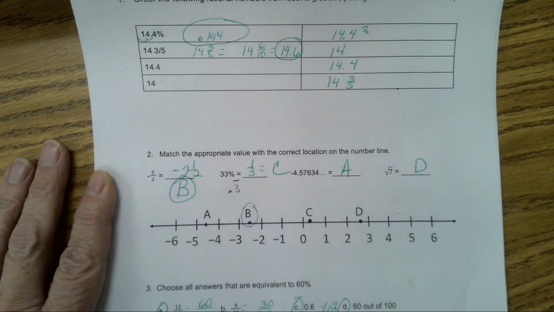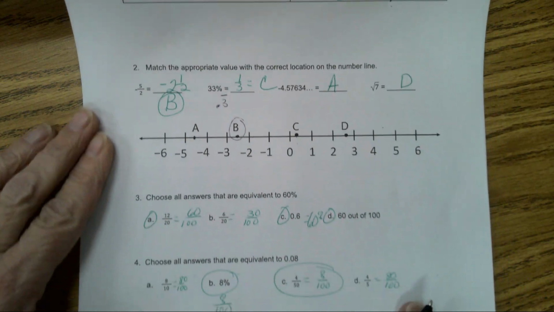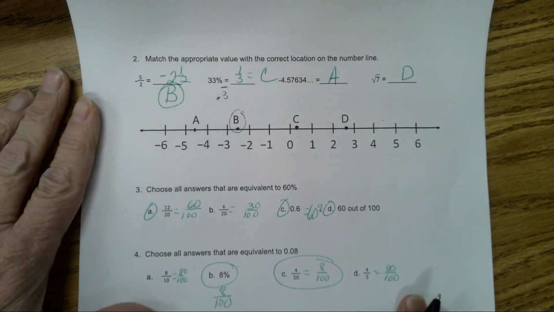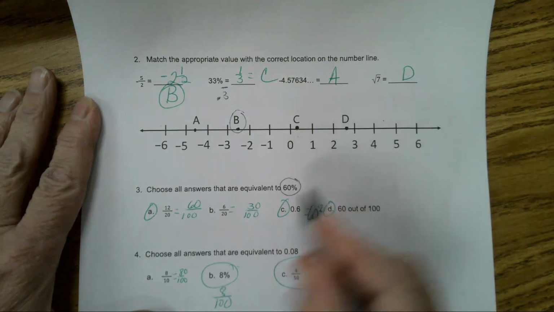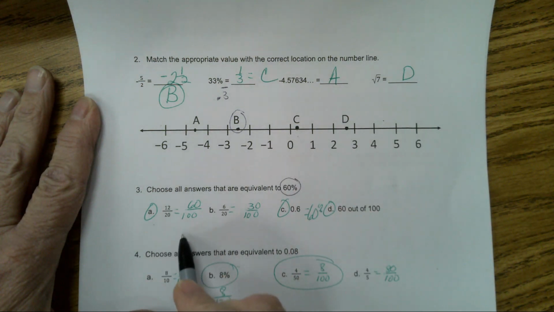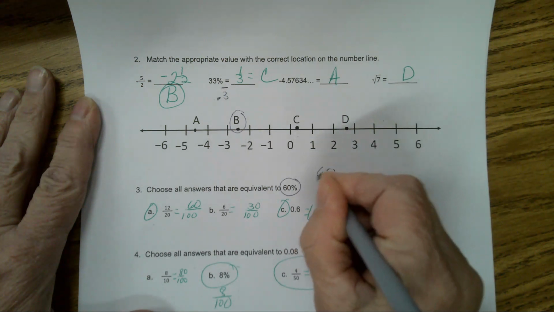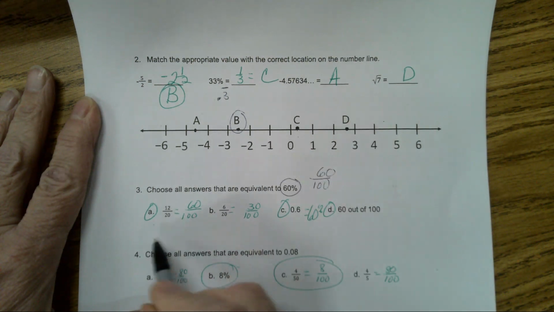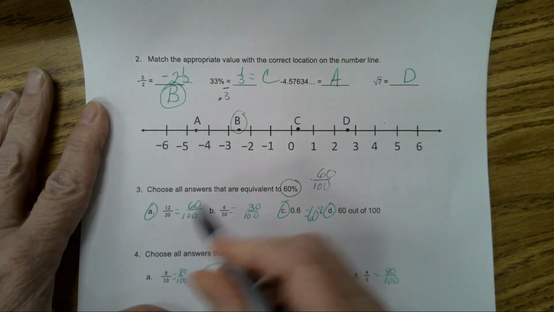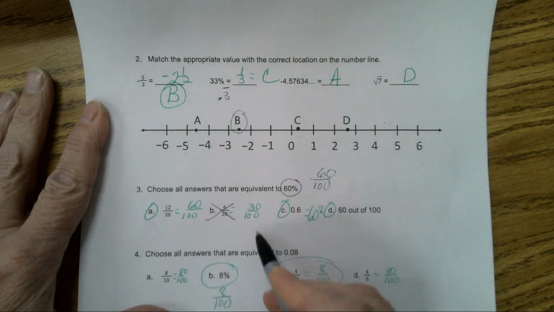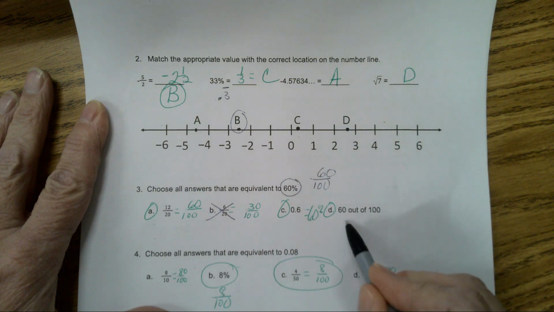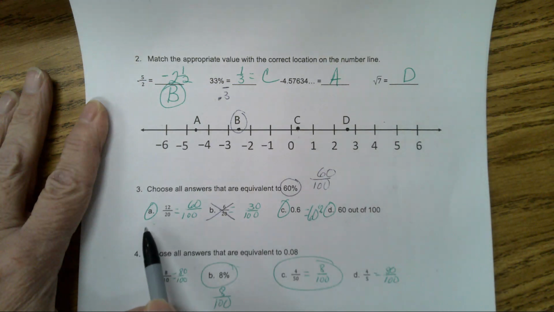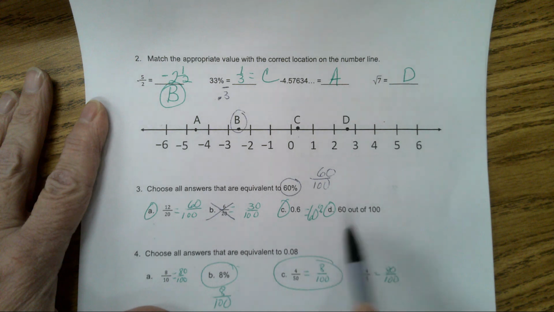Any questions? On the next problem, here it says choose all answers that are equivalent to 60%. 60% is the same thing as 60 over 100. A equals 60 over 100. B does not. That's 30 over 100. C will. 6/10 is 60%. And D, 60 out of 100. So you should have circled A, C, and D.